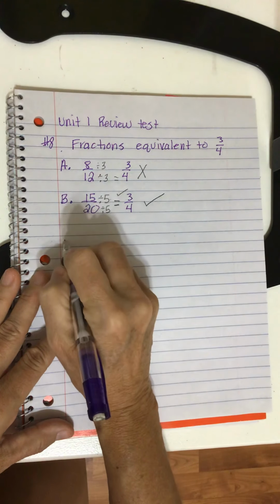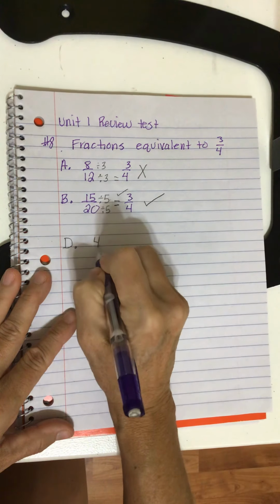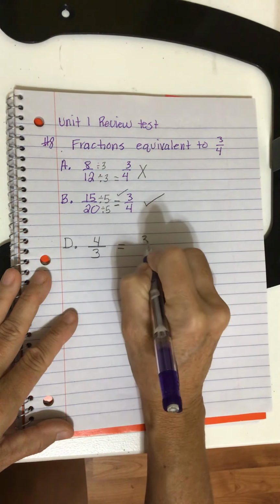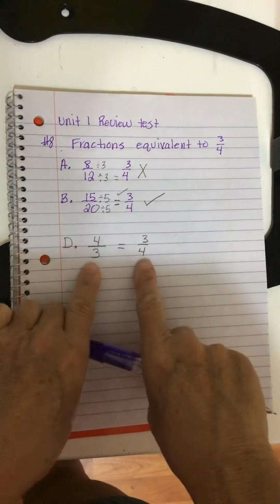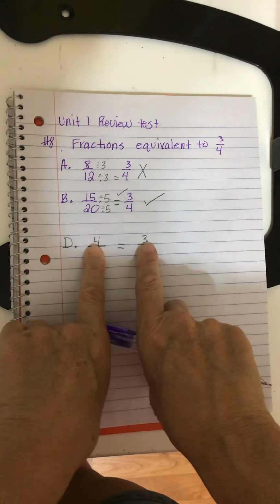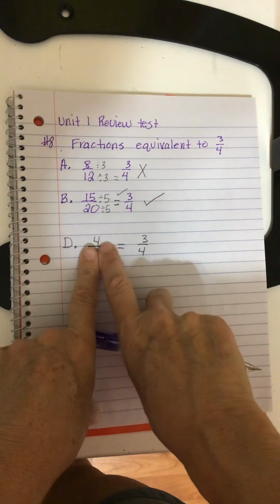It's letter D. I'm going to skip C. I'm going to go down to letter D. And I want you to notice here that this is an improper fraction, but I am only having to decide if it's equal to 3/4. So is there anything I can divide 4 by to get down to 3? Or can I take 3 and multiply it times something to get to 4?